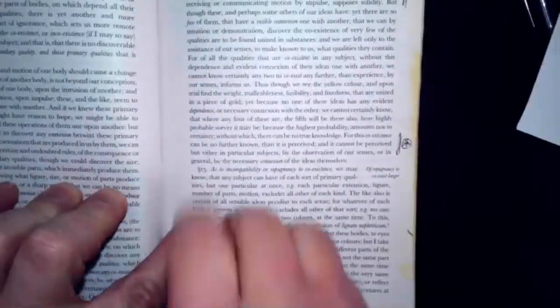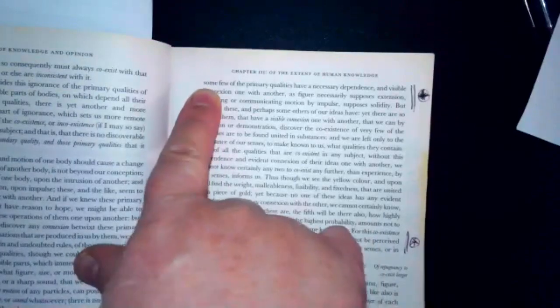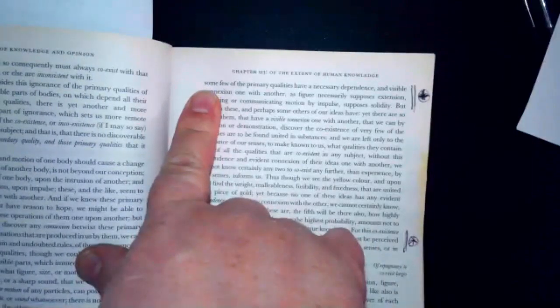So this is on page 485. Now, is this readable? Someone want to say whether it's readable or not? Is that better? Okay.